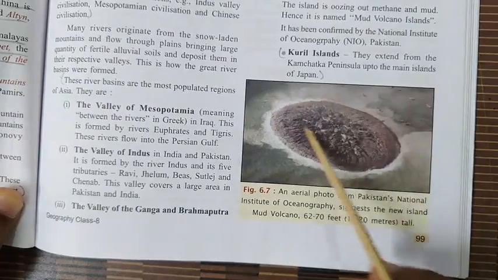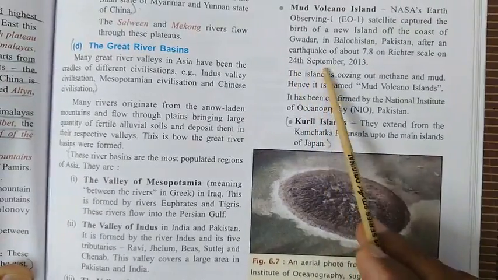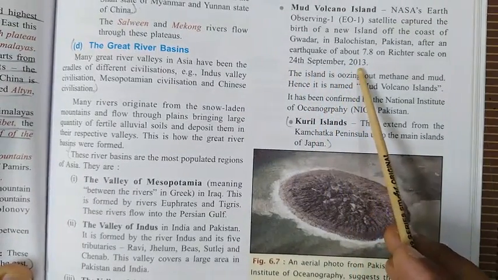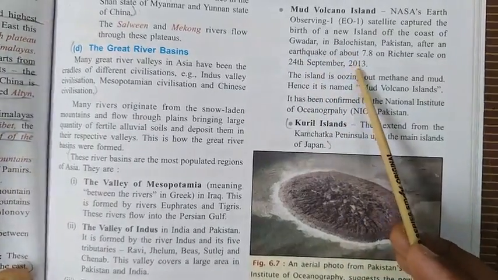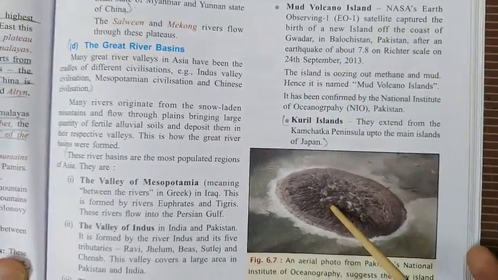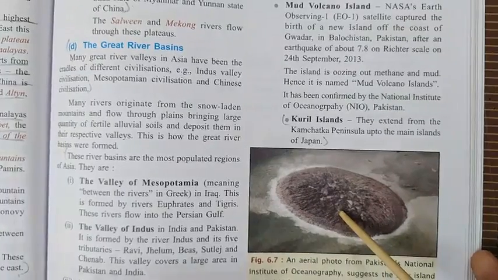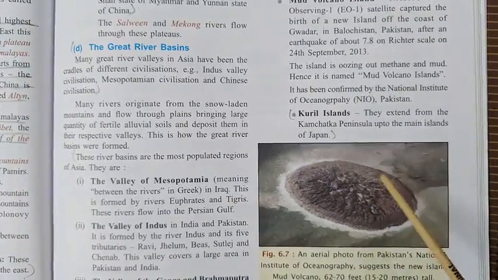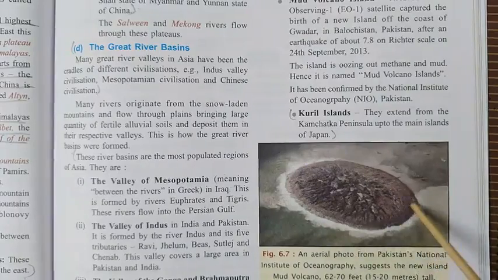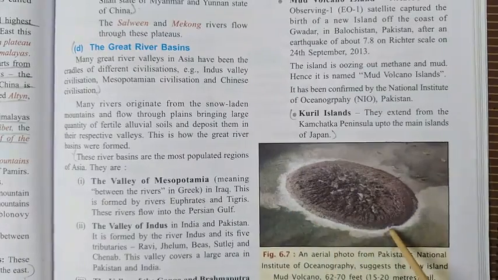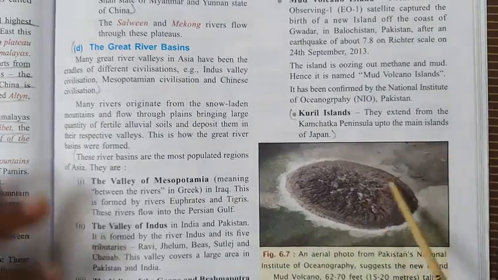It was formed recently, on 24 September 2013. A very great earthquake of 7.8 Richter scale occurred there, and the volcano erupted, but there was no lava, only mud came out, forming a big mud volcano island. It's a recent one.